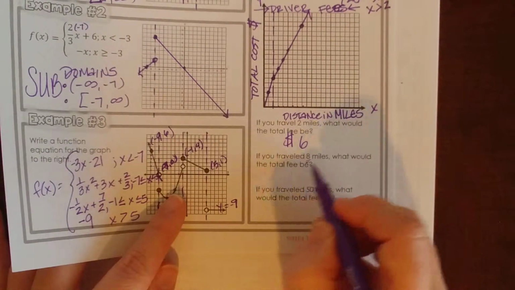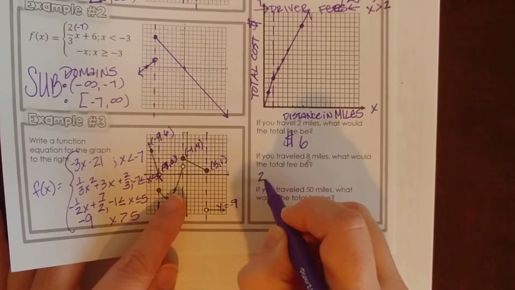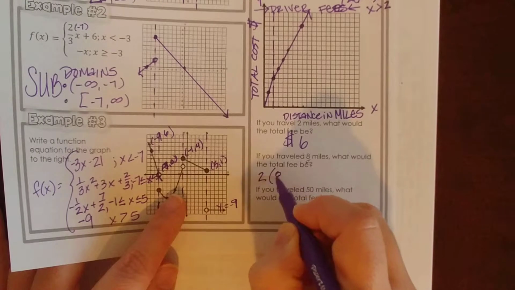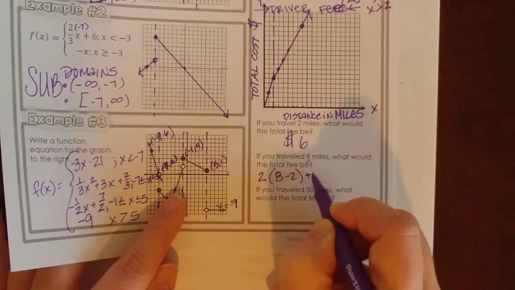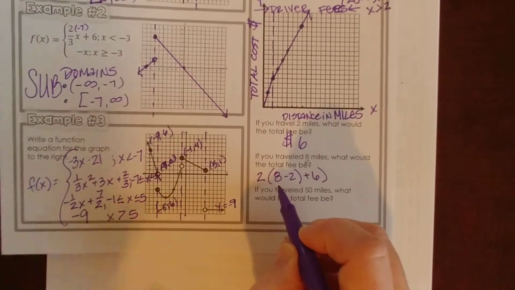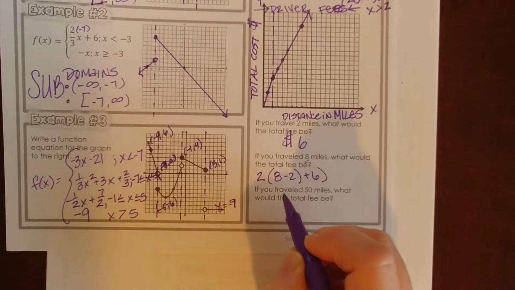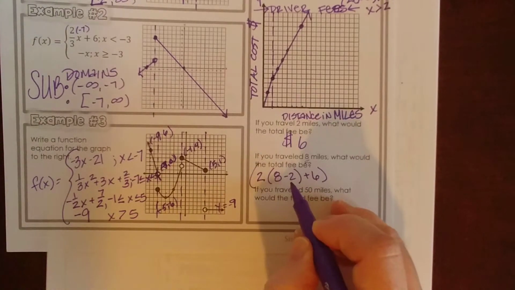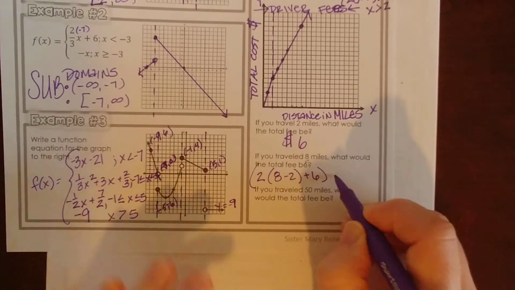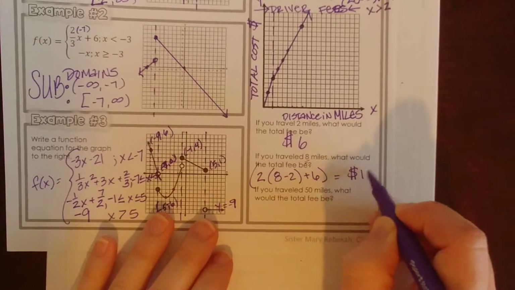Okay, so that would be 2 times 8 minus 2 plus 6. Okay, 8 minus 2 is 6, times 2 is 12, plus 6 is 18.